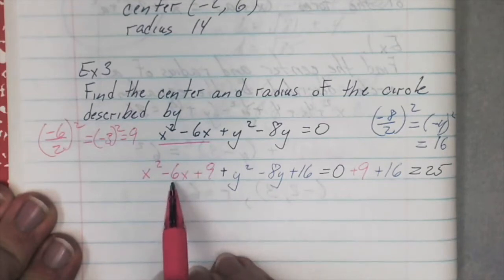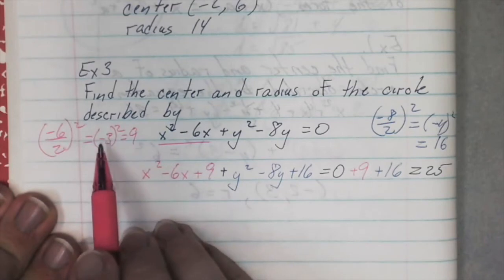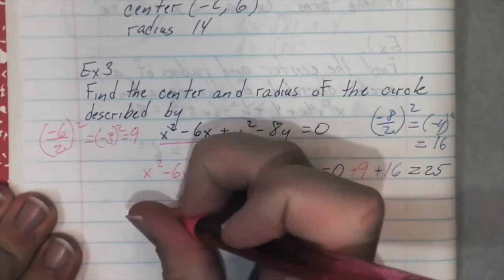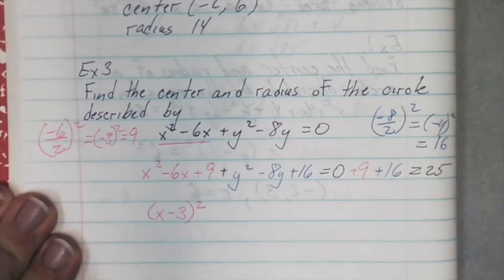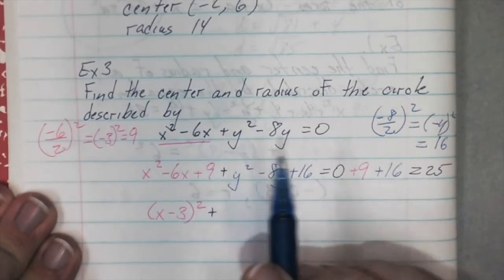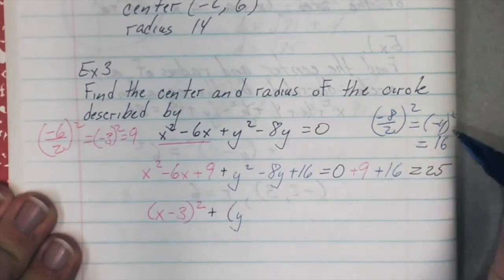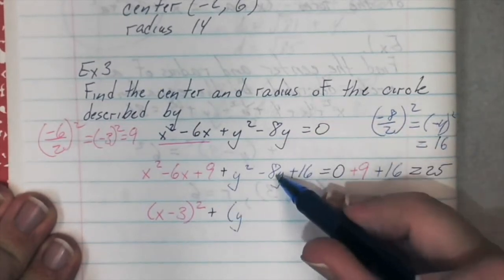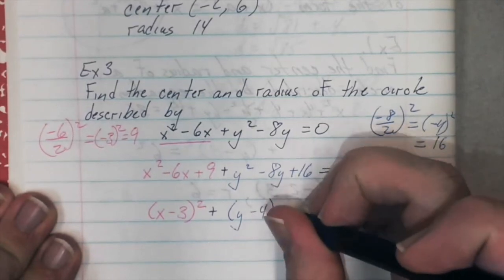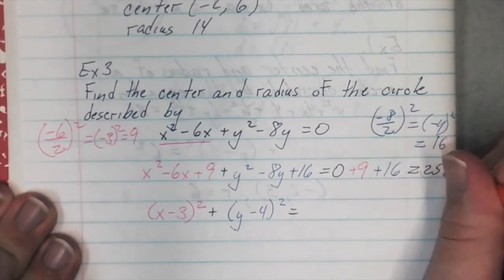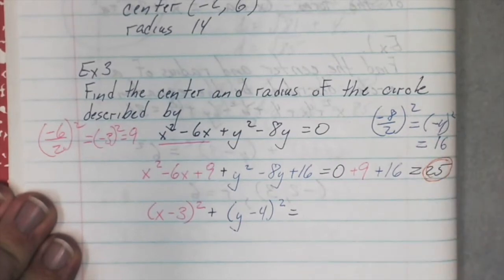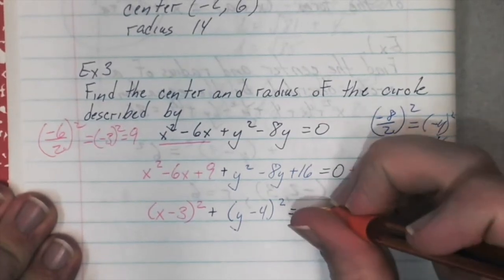I take x plus or minus half of this. Remember, it's that same, the negative 3. So here I get x minus 3 quantity squared. Well, plus in between. I take a look at this. It's going to be y, take the negative 4, because the negative 4 is half the negative 8, quantity squared. Then it equals, here's where the 25 comes in. That 25 is going to be my squared radius. Square root of that is 5.